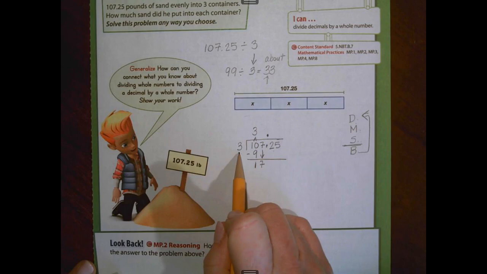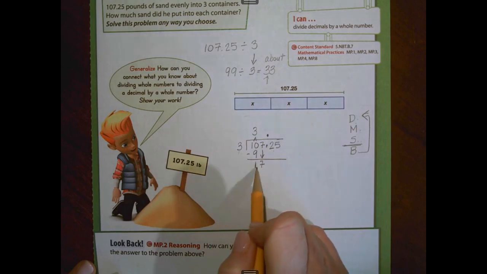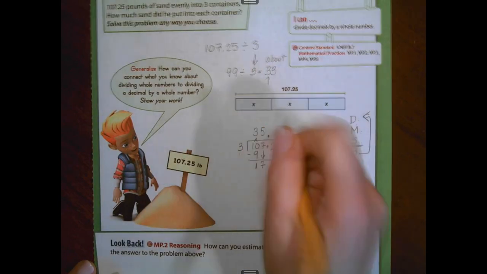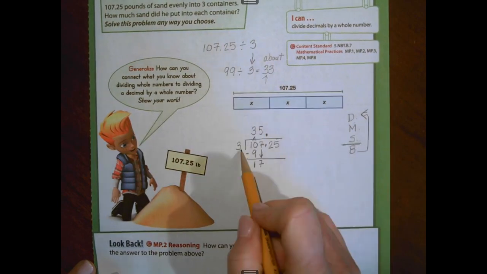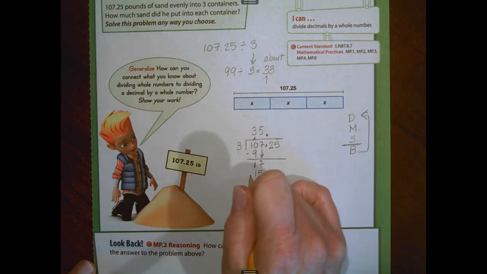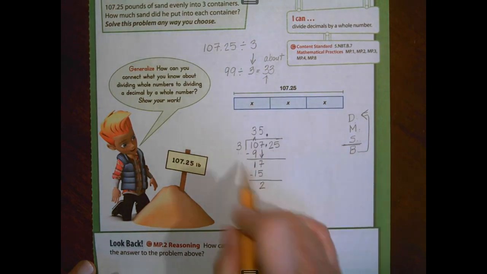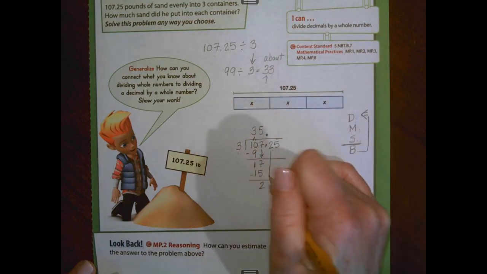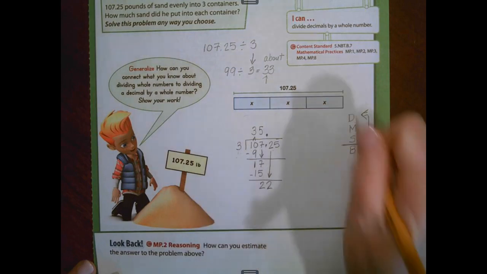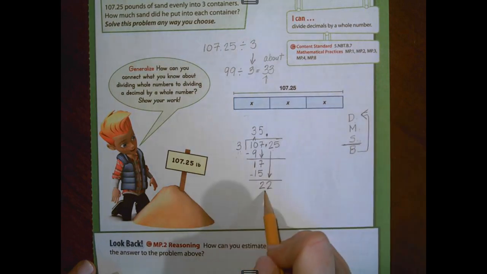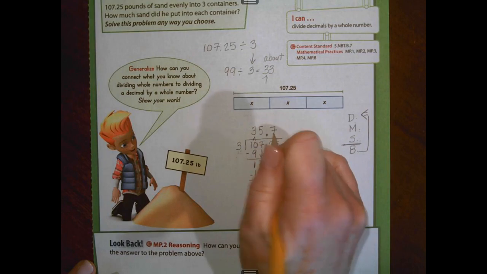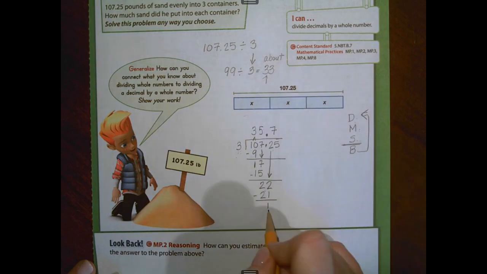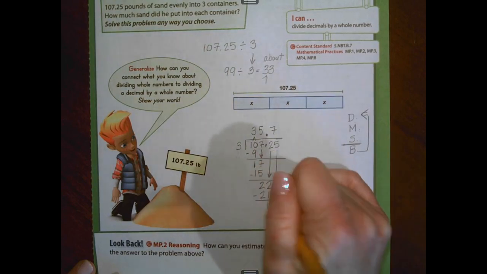So I always divide by the divisor. 3 will go into 17 5 times. And don't forget, that's going into the ones place. All right, 5 times 3 is 15. I subtract, I get 2. I check and make sure it's less than the divisor. I'm good to go, and I'm ready to bring down my next number, which is a 2. The steps start again. 3 divides into 22 7 times. 7 times 3 is 21. When I subtract, I get a 1. I check, it's less than 3. I'm good to bring down my 5.